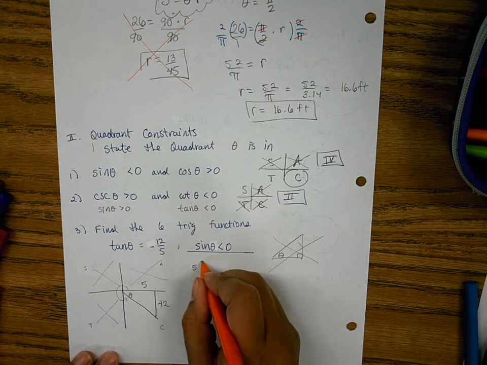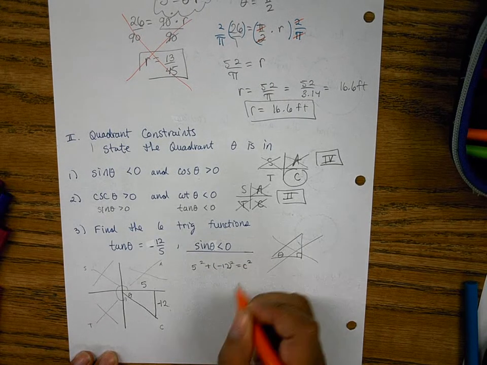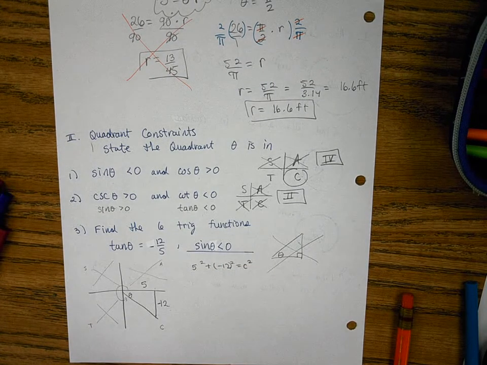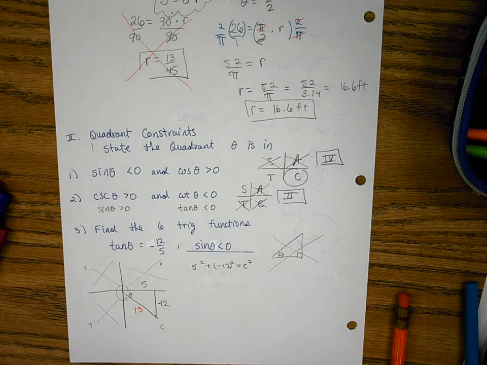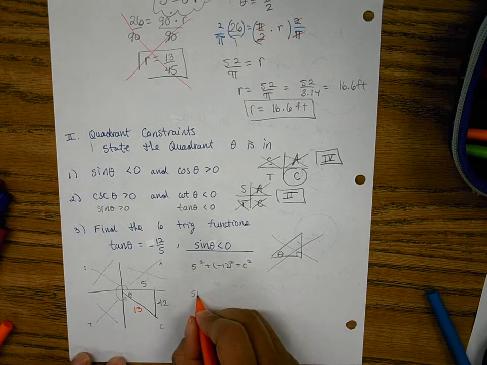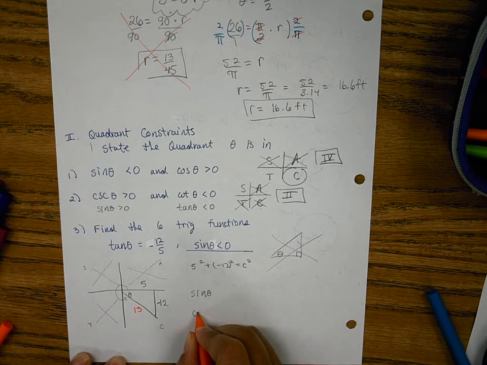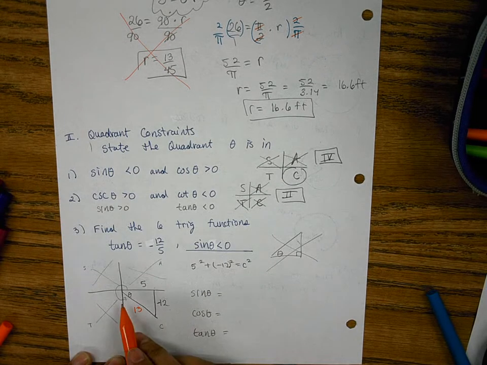Positive, negative. You do your Pythagorean theorem. 5 squared plus negative 12 squared equals c squared, or you can work it out, or you know what, I'm going to put it here. 13 is what it does come out to be. And now we're ready to find sine, cosine, and tangent.